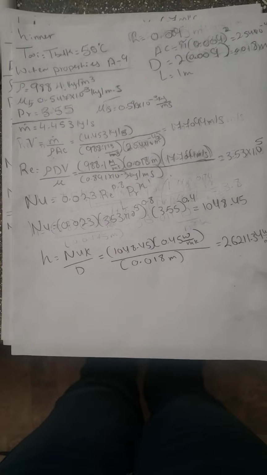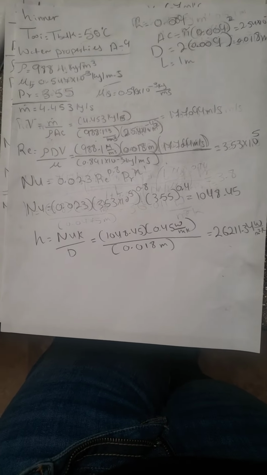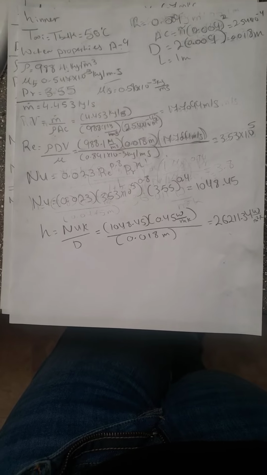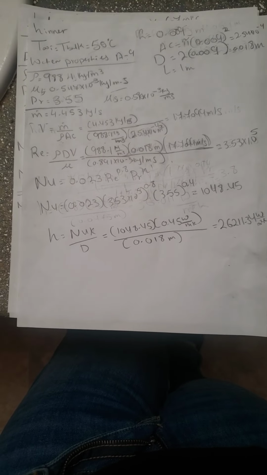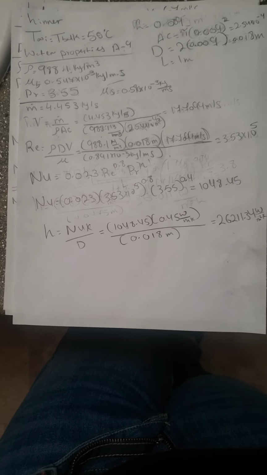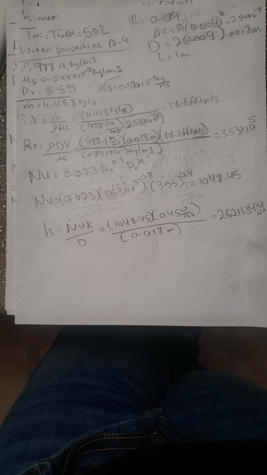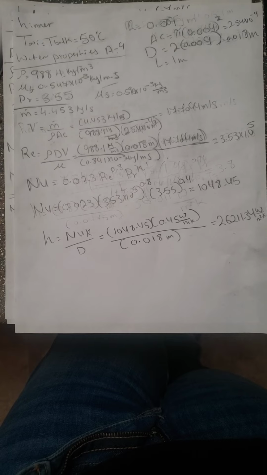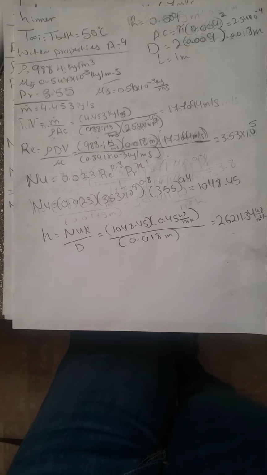For h inner, T infinity i is equal to 50 degrees Celsius. That is the temperature of the fluid in the outlet pipe. The heat exchanger is heating the fluid, so the temperature of the water in the outlet pipe will be high. So 50 degrees is reasonable.